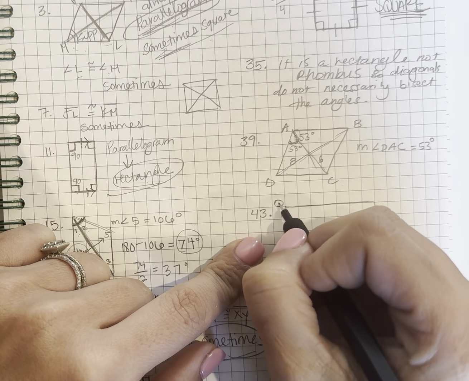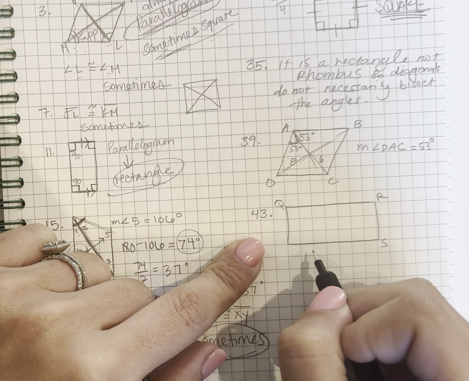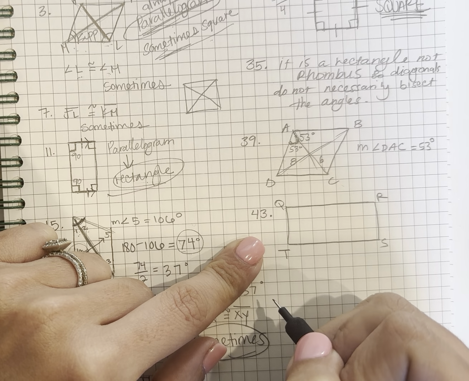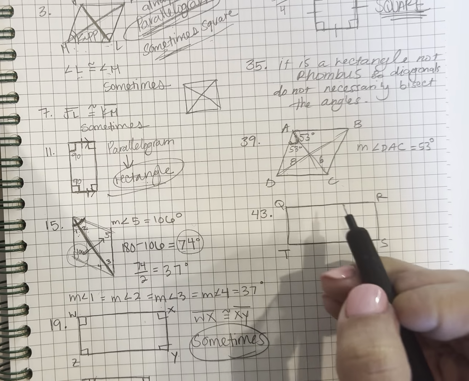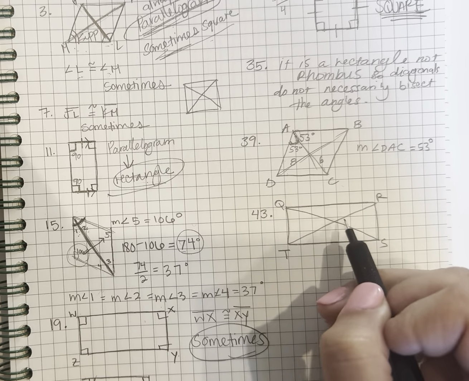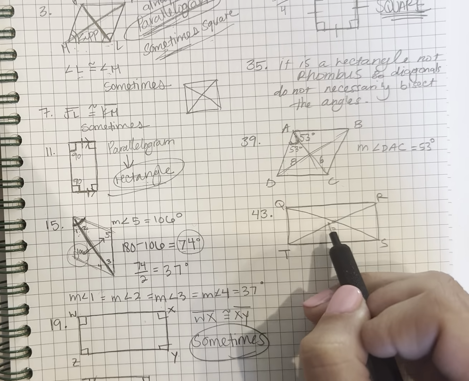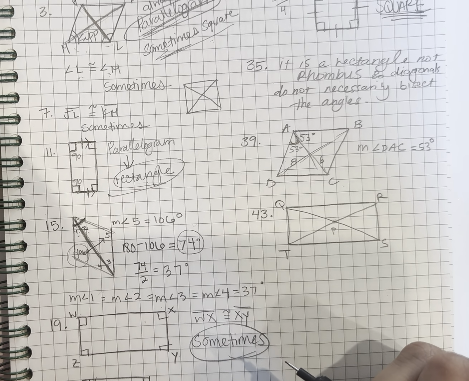So, Q, R, S, T. The diagonals of a rectangle intersect at P, okay. So in a rectangle, we know the diagonals are congruent to each other. That's basically it.